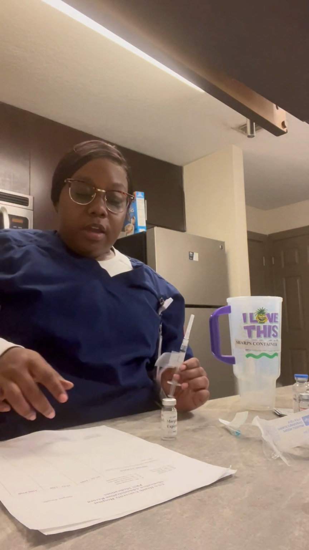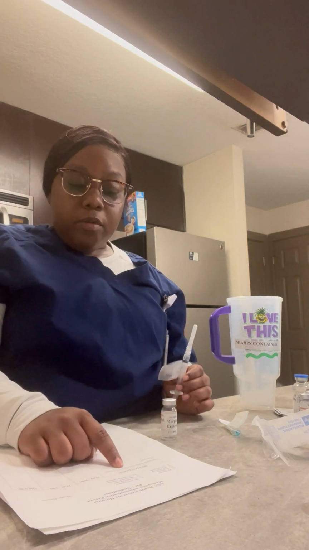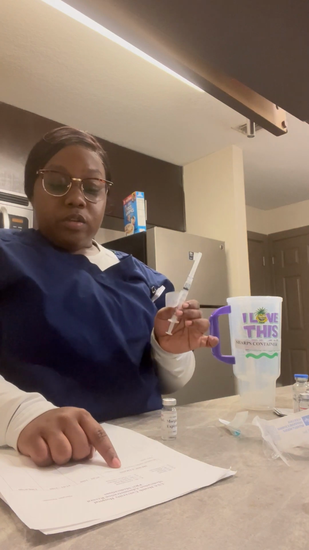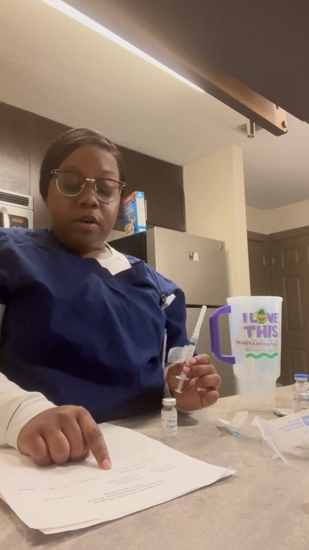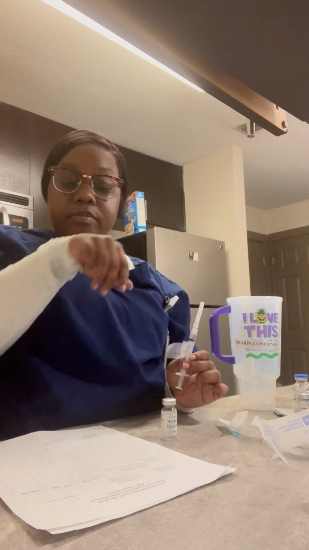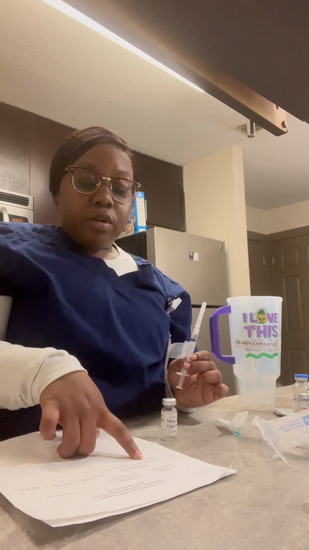All right. And for right route, we're going to go IM. That's why we chose this 3 milliliter syringe with our 23 size needle. For right time, every 4 hours. Mr. Jones has not had his medication yet, so we're good to give it to him. For indication, PRN for pain.